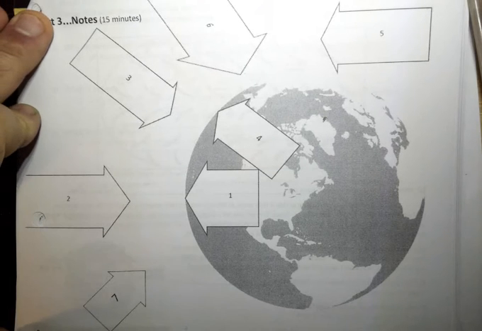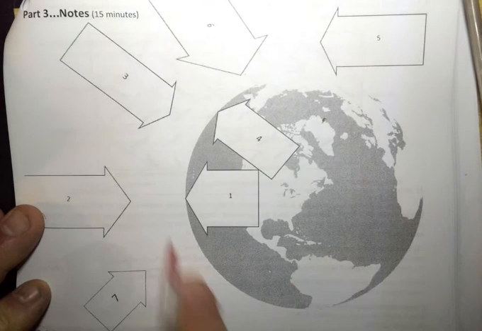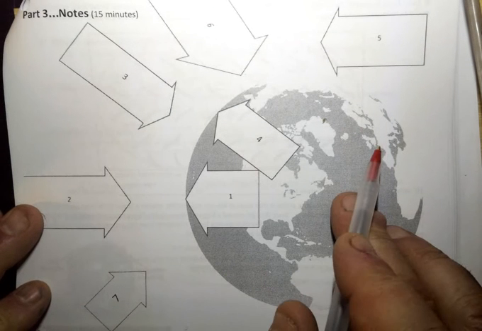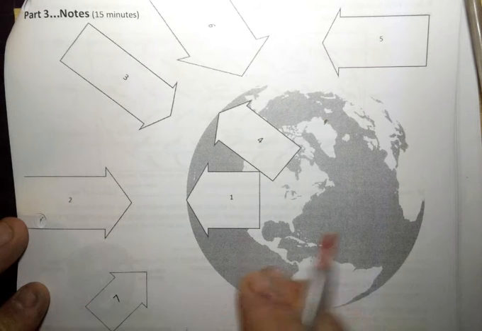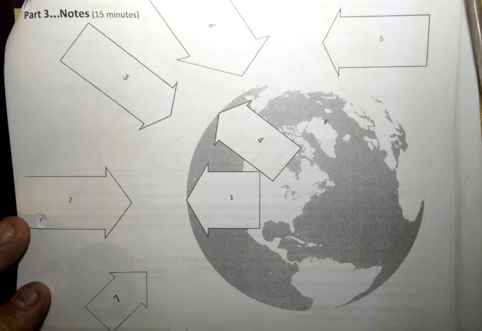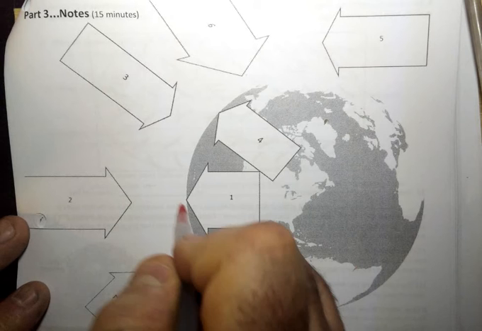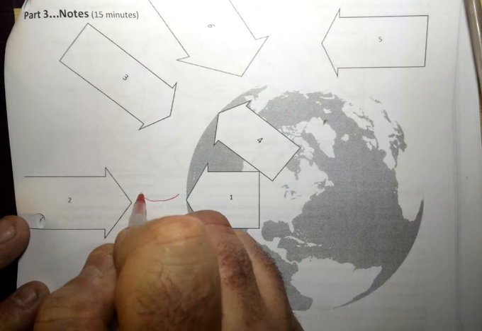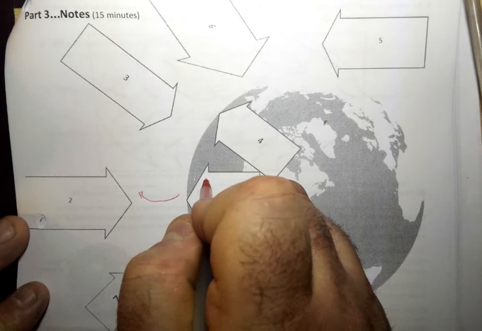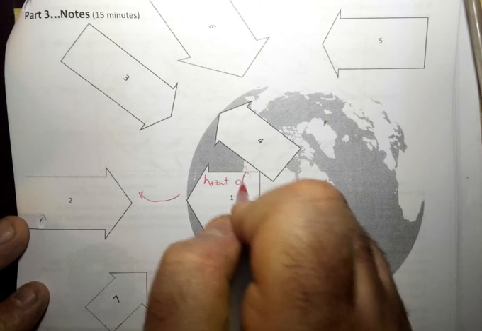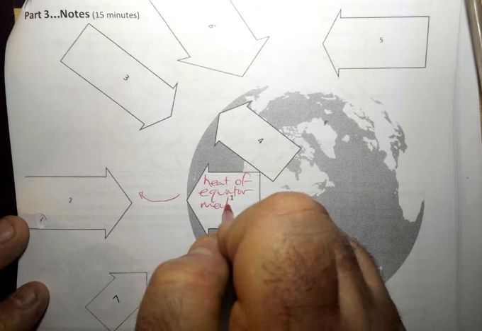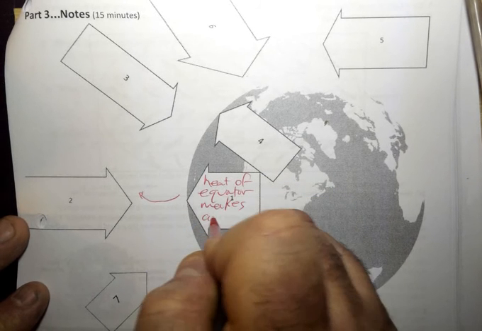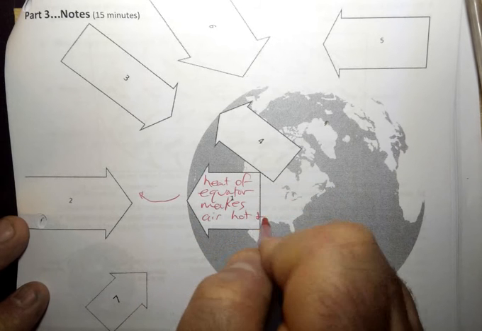So, the very first thing that we have here is the map of the globe, and the sunlight is coming in here and heating up the ground, and the ground heats up the air and causes things to happen. Here at number 1, we have air rising. So, the heat of the equator makes air hot and rise.